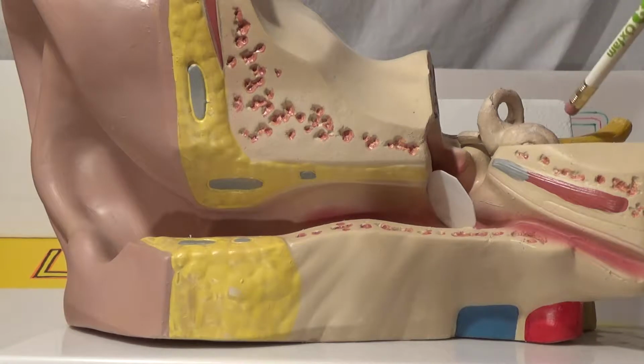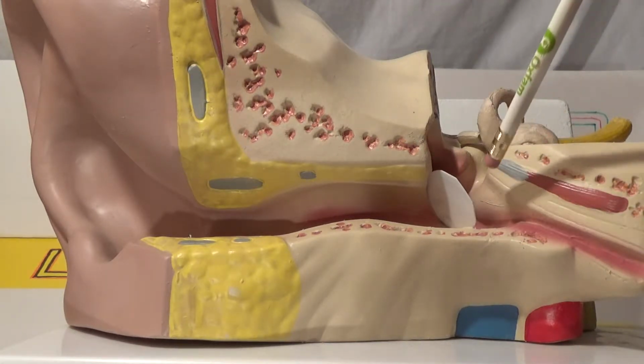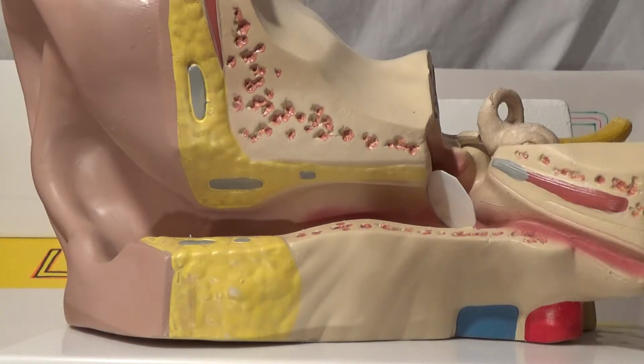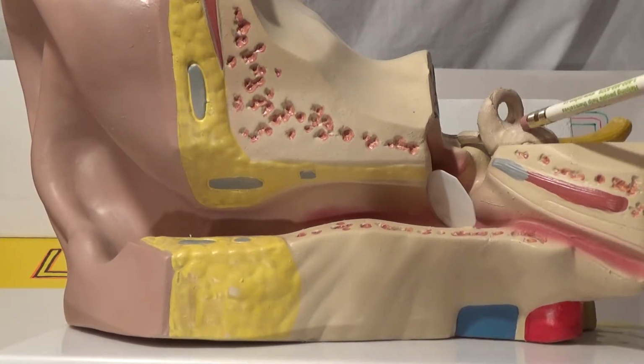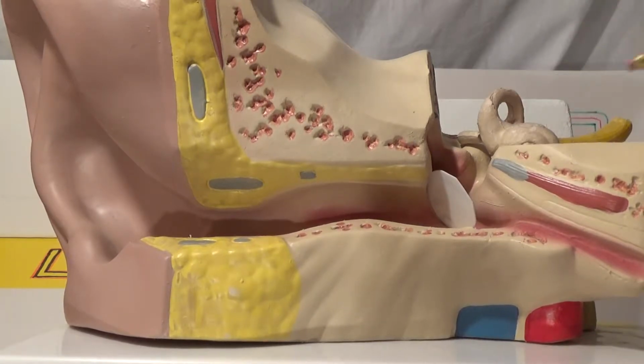This is a middle ear and inner ear. Middle ear has three little bones, which we'll show you later. Middle ear drains into the nose periodically, and that's to prevent infection. In this part of the ear we have the cochlea. It looks like a snail. We'll show you that snail later on. It's quite interesting to look at. And the auditory nerve going into the base of the brain.